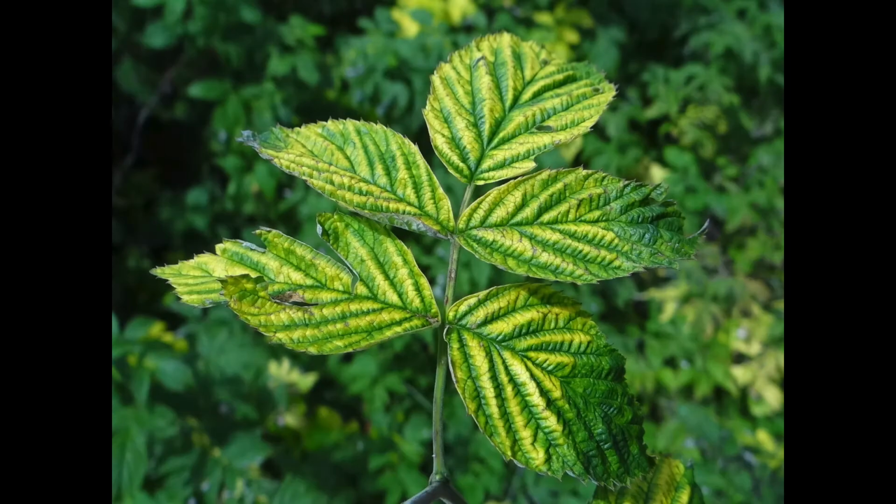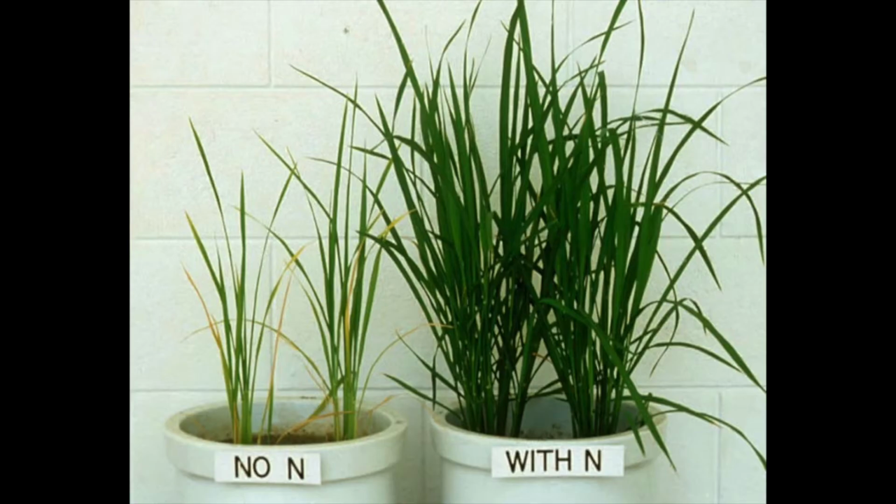Let's look at nitrogen as an example. Nitrogen is a major component of chlorophyll, the green pigment in plants which they use to photosynthesize and create energy, and also a major component of amino acids, the building blocks for proteins. Therefore, if a plant is not getting enough nitrogen, it will not be able to photosynthesize, making it turn yellow, a symptom called chlorosis. It will also experience stunted growth since it can no longer create proteins to grow.